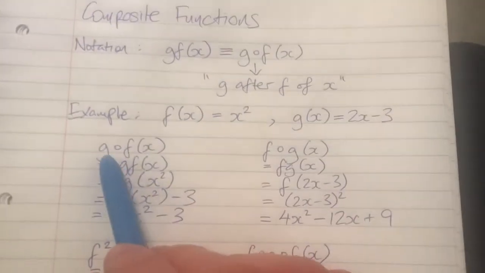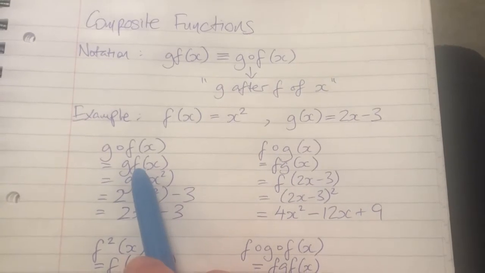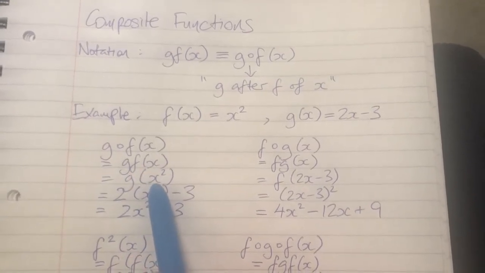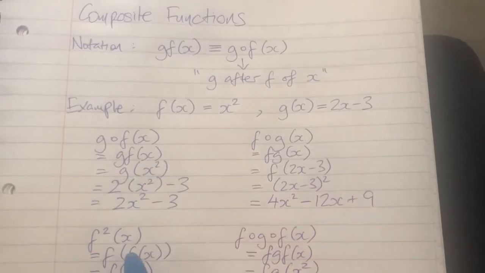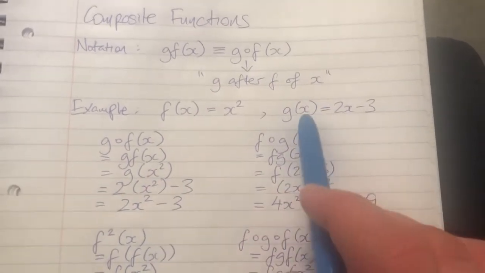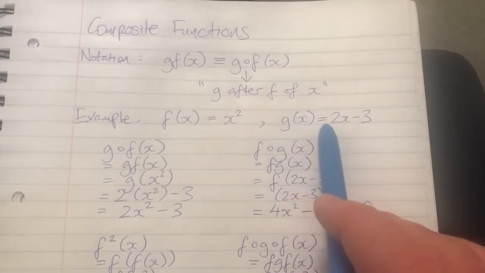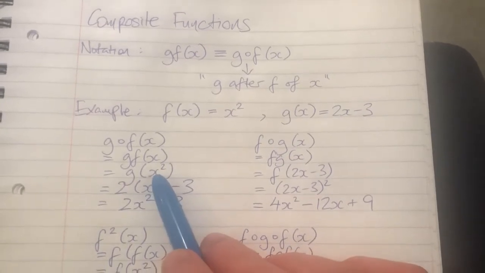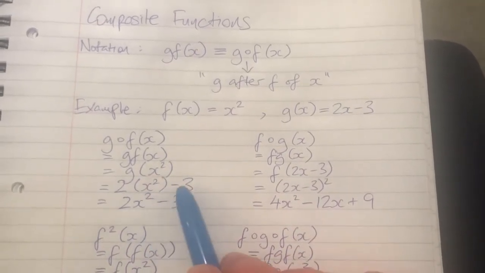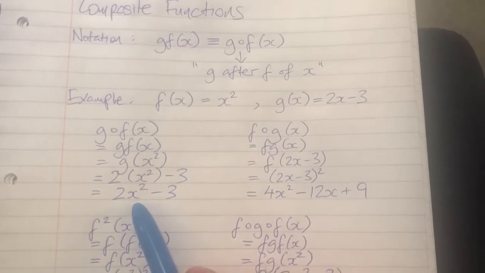First of all, g after f of x. So we apply the f function first. So f of x is x squared, and now x squared serves as the input for the g function. So inputting x squared into our g function. Effectively, this says here that the g function is take your input, double it, and subtract 3. So now we have an input of x squared. I double that input, subtract 3. So my final answer for g after f of x will be 2x squared minus 3.